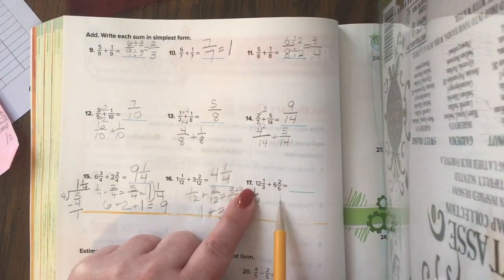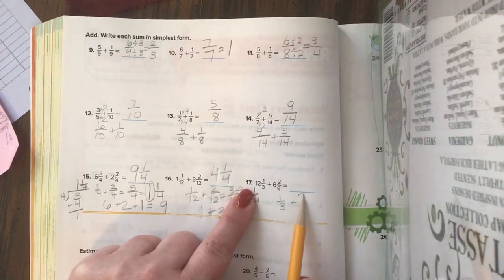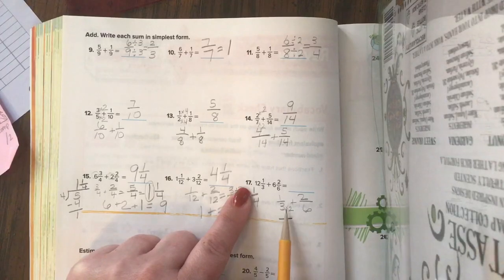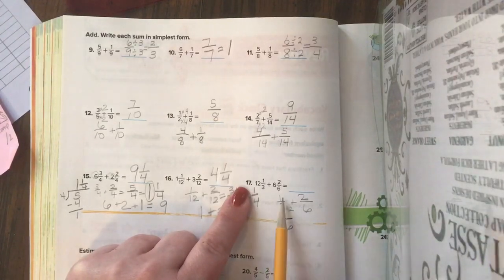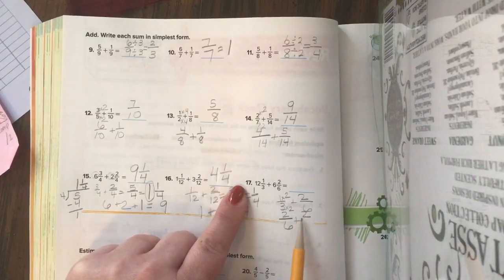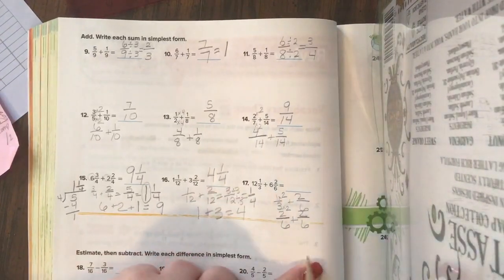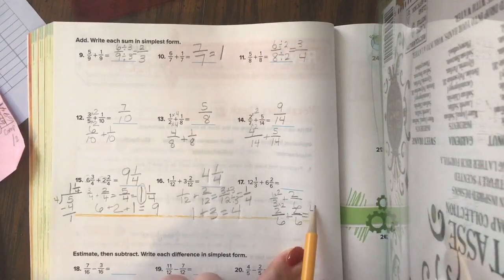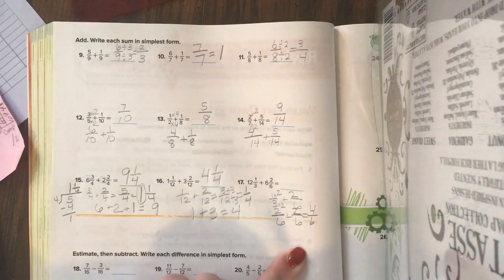Okay, welcome back. We're going to pull out 1/3 plus 2/6. Well, these are not like fractions. I can make the 3 into a 6 if I multiply by 2. If I multiply the bottom by 2, I multiply the top by 2. So when I go to add up these fractions, I'm actually going to add up 2/6 with 2/6, which is 4/6.